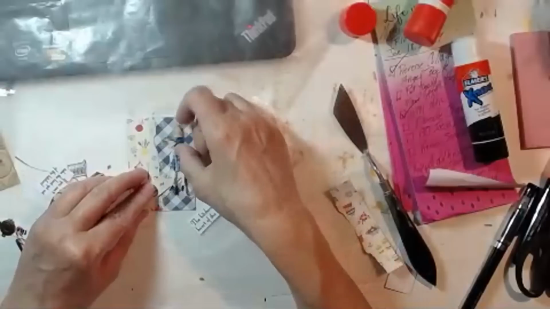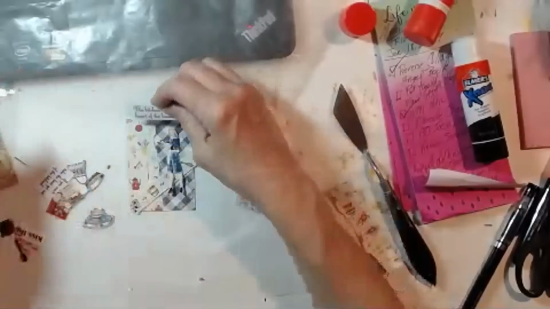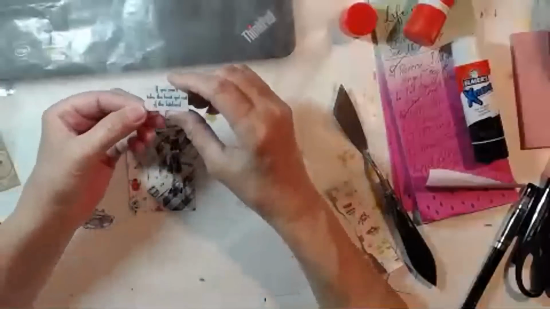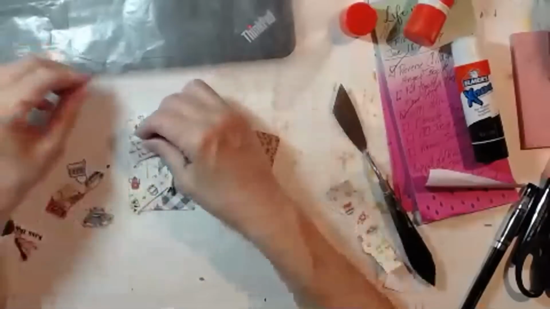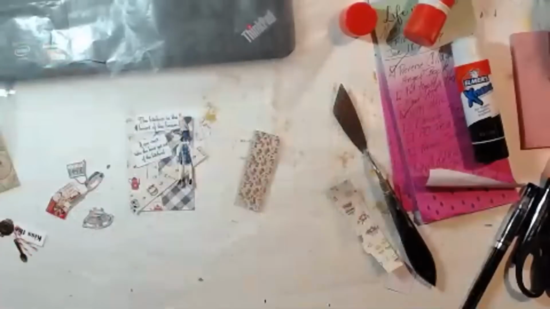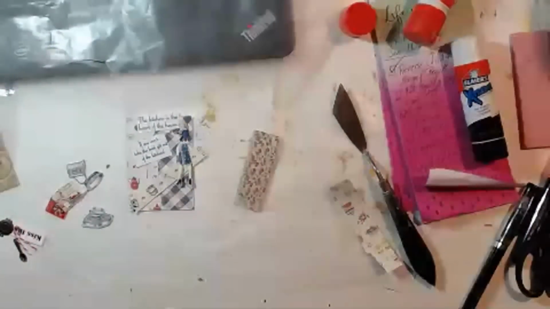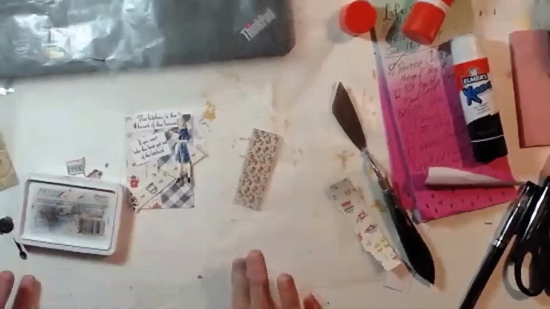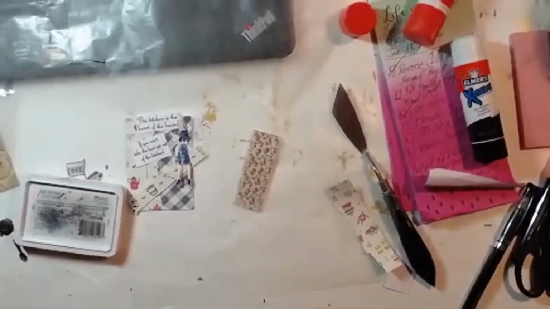I really like that twill. Let's see, how am I going to put this? The kitchen is the heart of the house. And if you can't take the heat, get out of the kitchen. I like that one. I've got an ink pad here. Do I have the red?